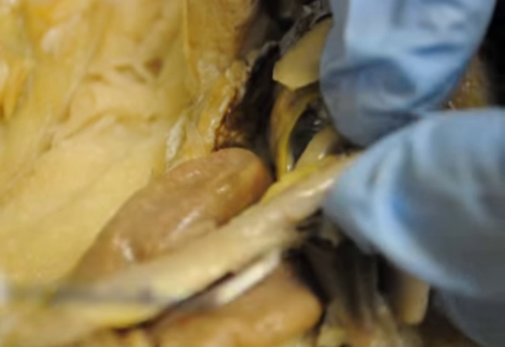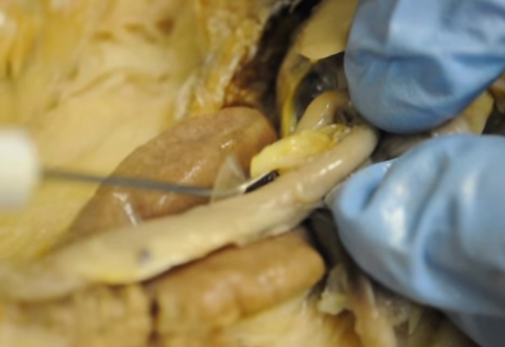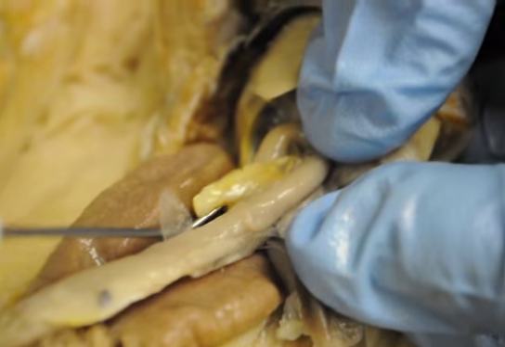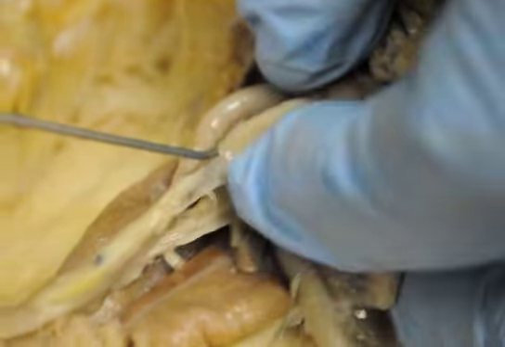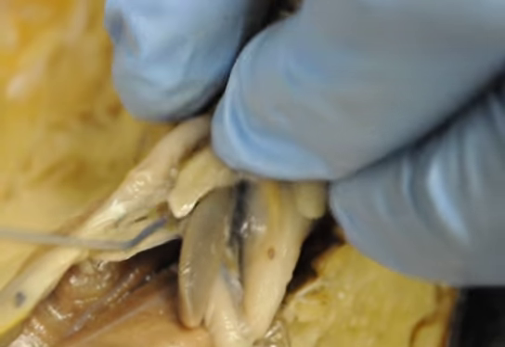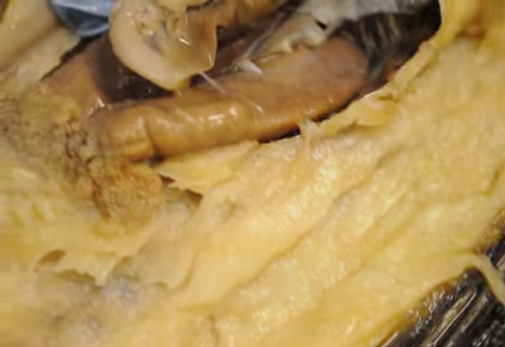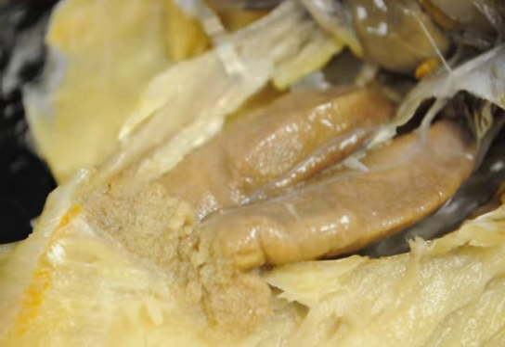And then lying in amongst the small intestines, you'll see the pancreas. This is one of the glands that produces digestive enzymes to help in digestion. The small intestines will coil around on the inside, all through here, and empty into the large intestines back here. The large intestines will be back here. All this is the large intestines.